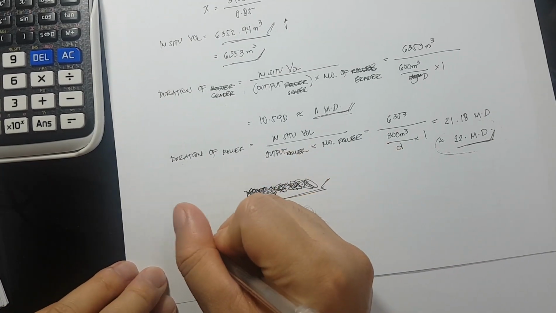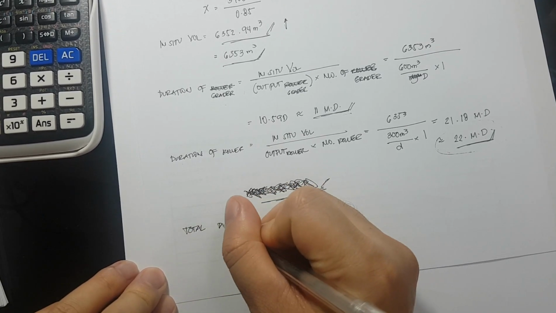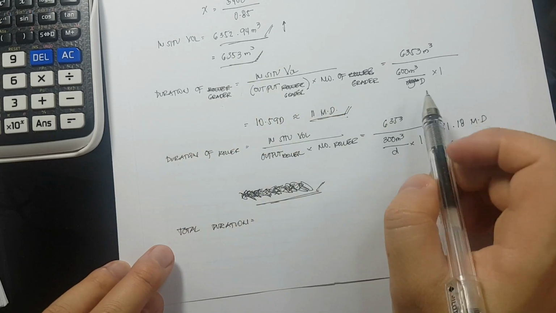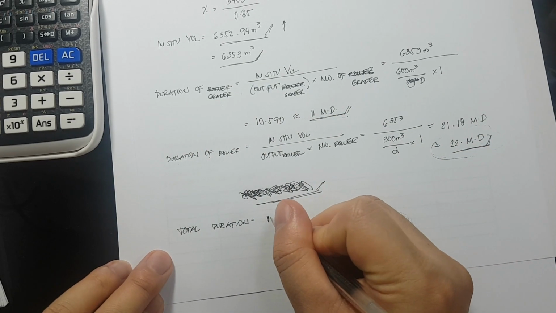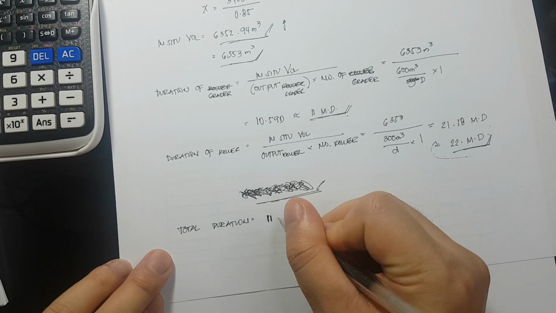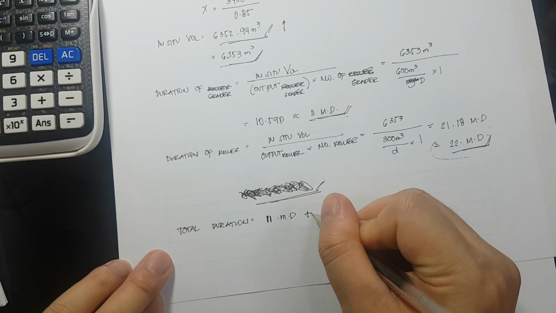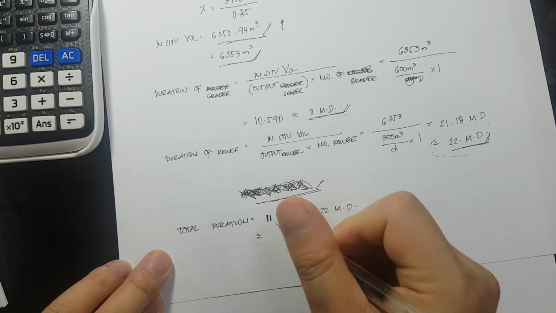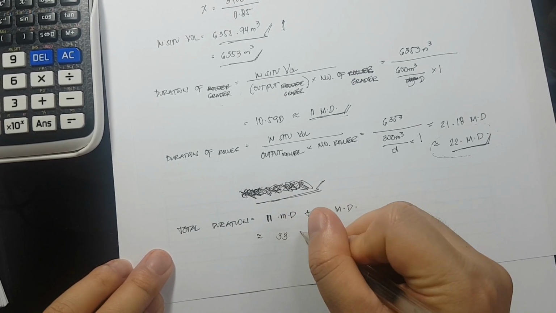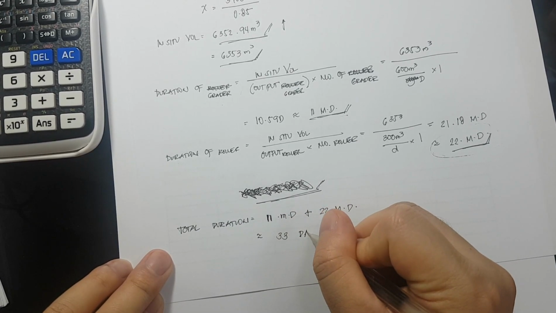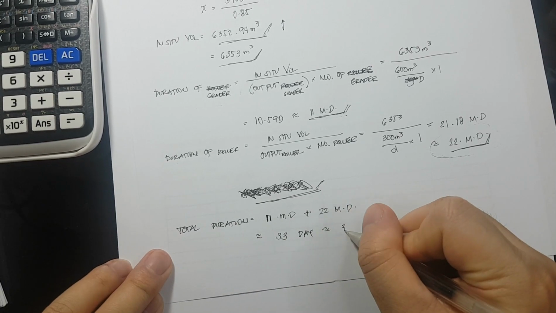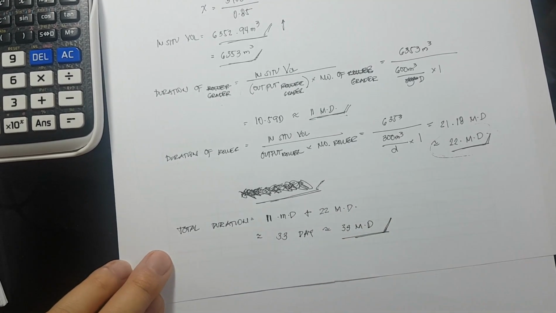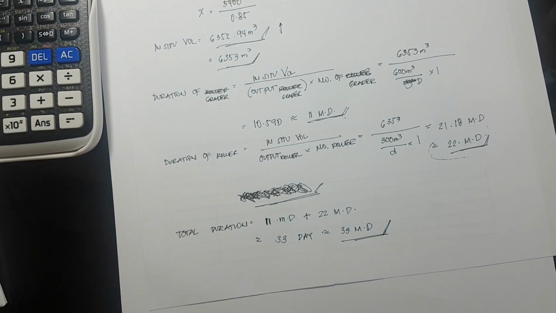So, for the total duration, it is equivalent to 11 man day plus 22 man day. Therefore, the total duration is equivalent to 33 man day. Okay? That is for option number 1.